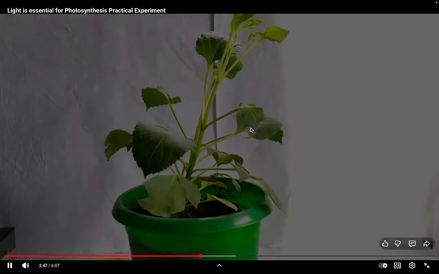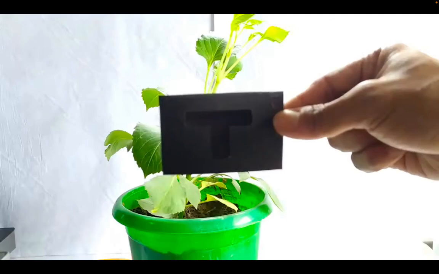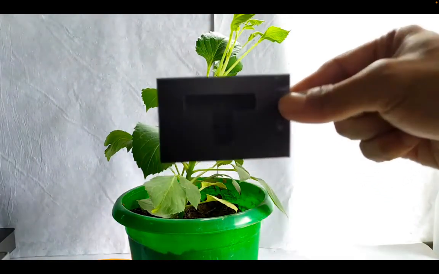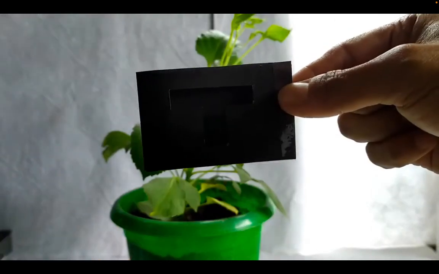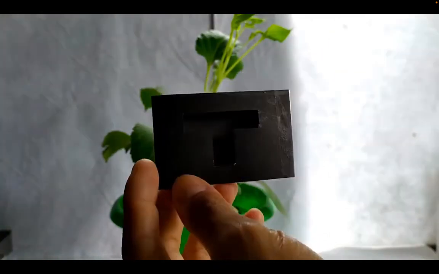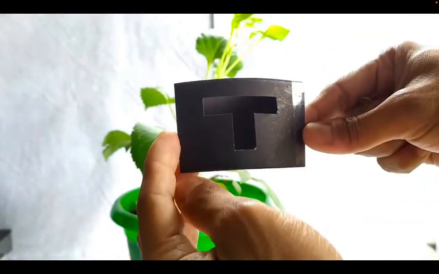Experiment. At the end of this time period, remove the potted plant from the dark. Cut a piece of black paper, like so, and secure the cut end of the paper using sticky tape. To make this experiment a bit more interesting and fun, I have carved out my initial, the letter T, on the black paper covering the leaf.